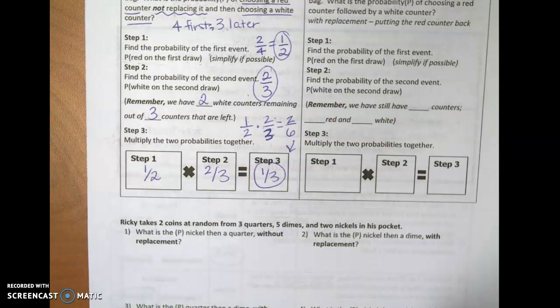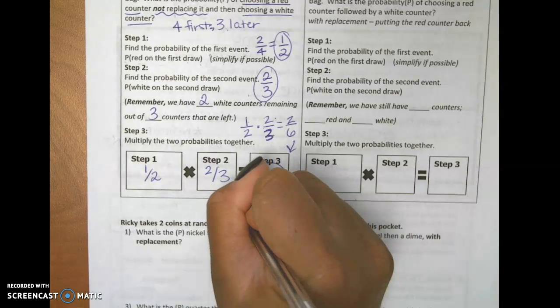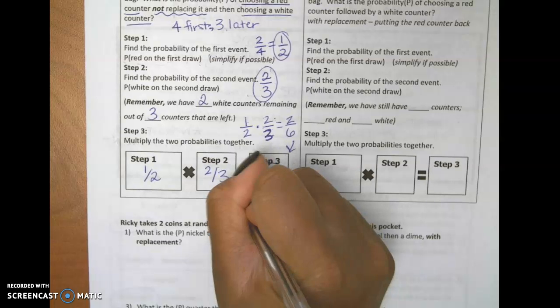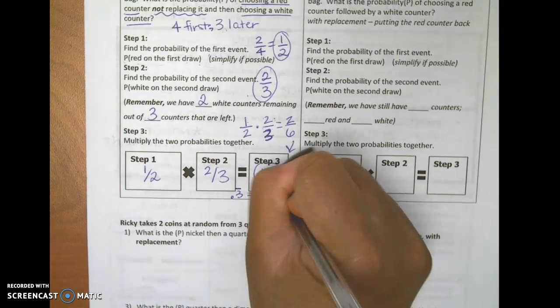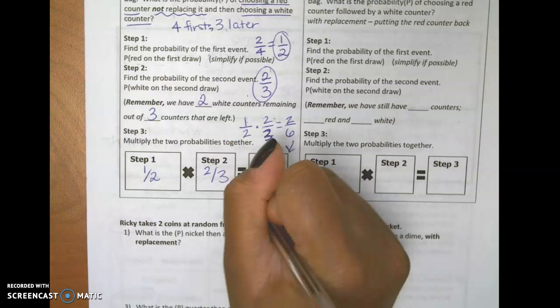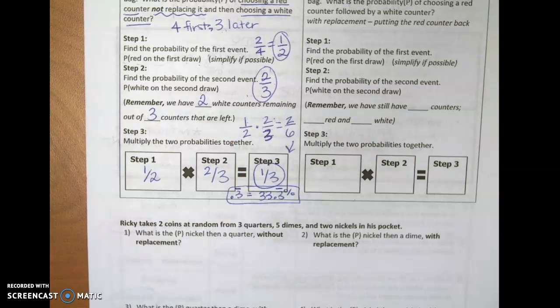That's my final answer. Now, if they ask me for a decimal, what would this be as a decimal? 0.3 repeating. Good. Then what would the percent be? 33 what? I can't have the 33 repeating because then I'd have 30%, not 33. Don't round it. I need that decimal. 33.3 repeating. 33.3% repeating. So this is another way to write these answers.